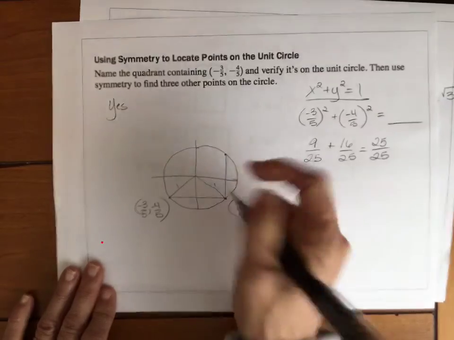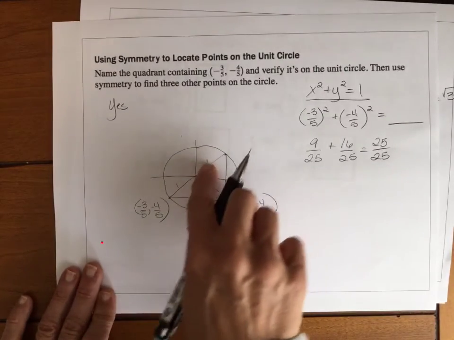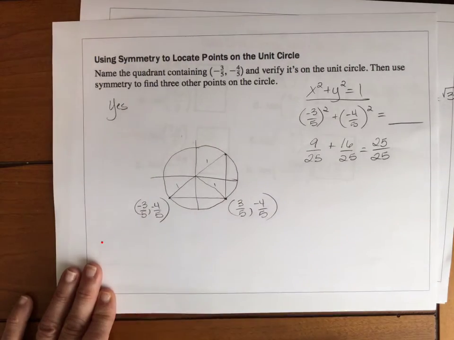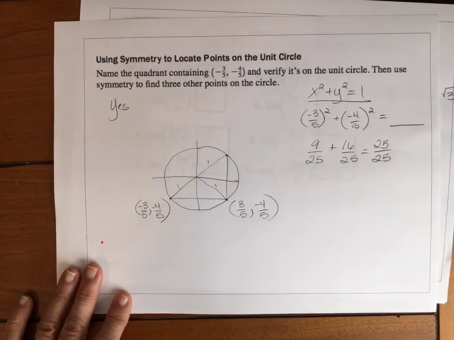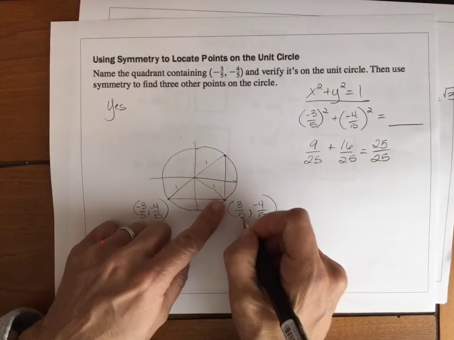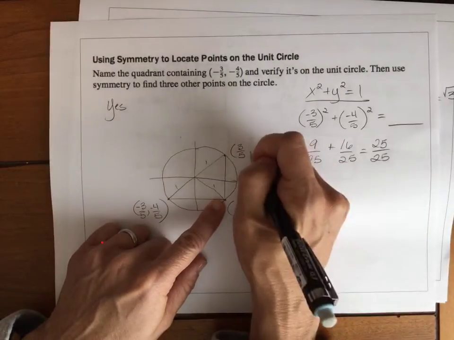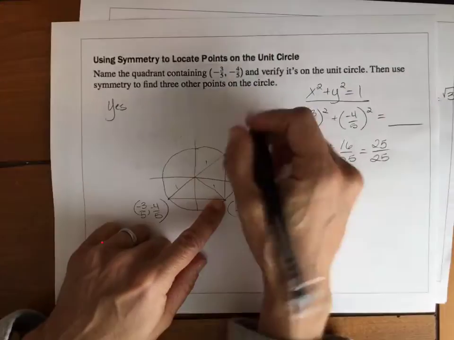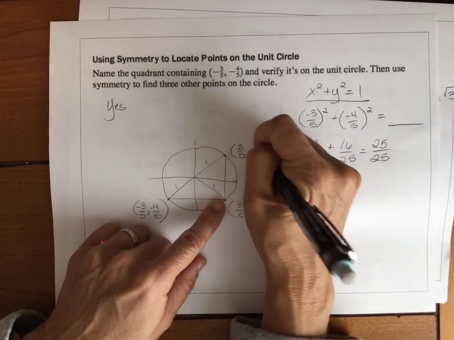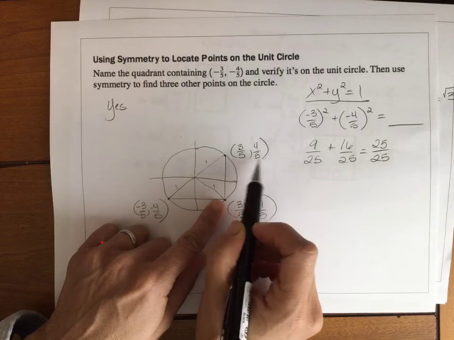Again, this is the same one here, and if we wanted to, we could prove that the angles are the same. So I know for sure my x value is the same, and if I solve for the y value, I would get 4/5. But up here in quadrant 1, we know they're both positive.